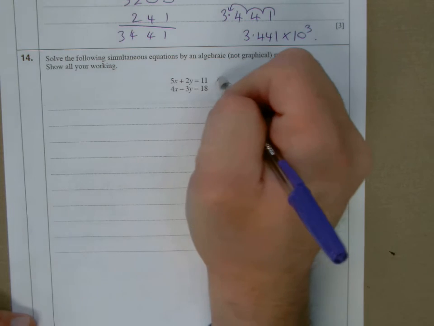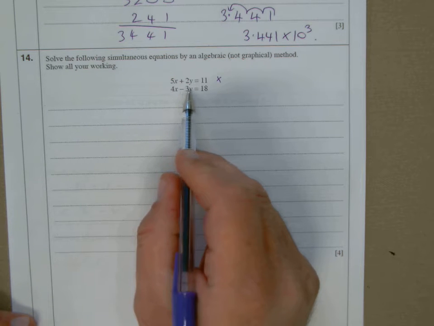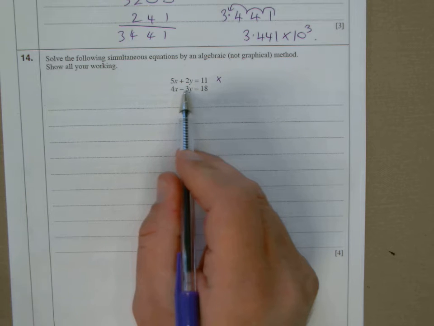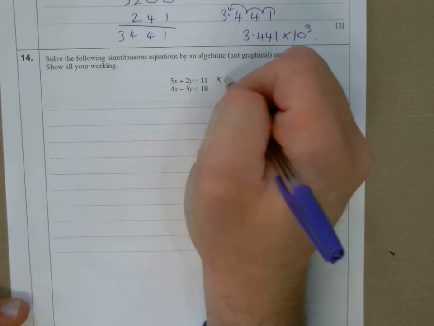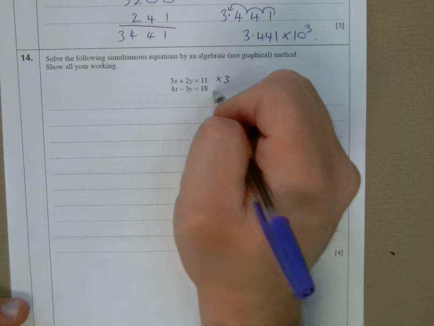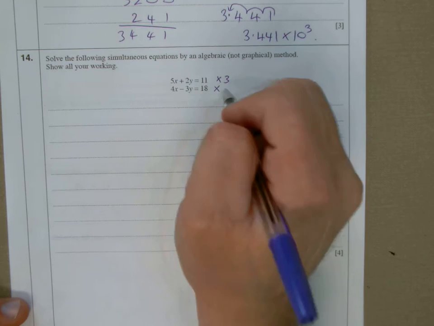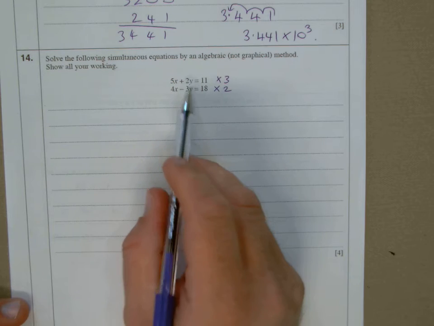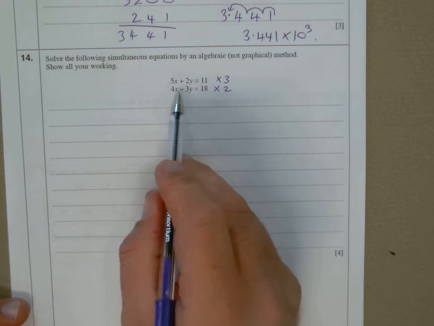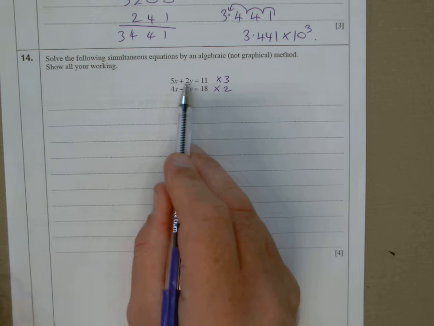So what I'm going to do is times the first equation by what's in front of the y in the second equation. You'll notice there's a 3 in front of the y. As I said, I know it's minus 3, but I'm not worried about the sign. I'm just going to times that first equation by 3. I'll then take the second equation and times that by what's in front of the y in the first equation. There's 2 there, so you times it by 2. It's kind of like swapping them, isn't it? Vice versa. The first equation times by what's in front of the y in the second equation, and the second equation by what's in front of the y in the first equation.